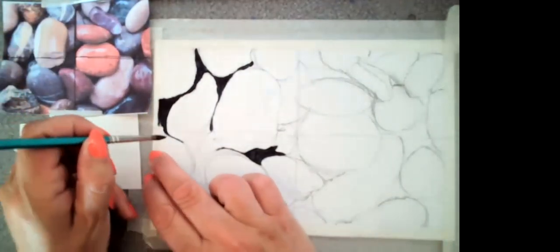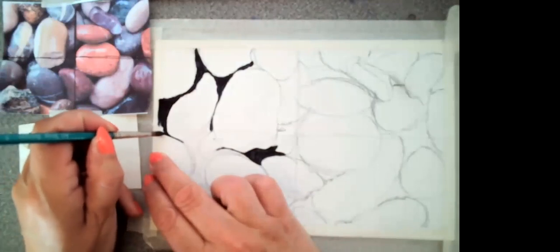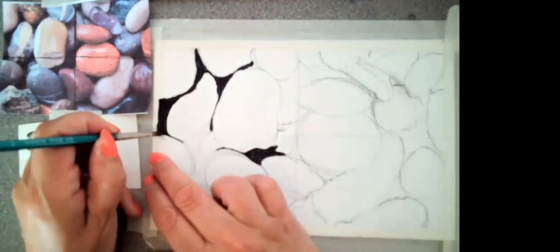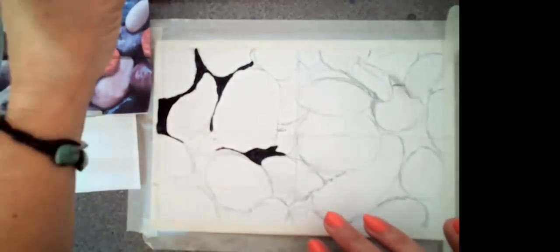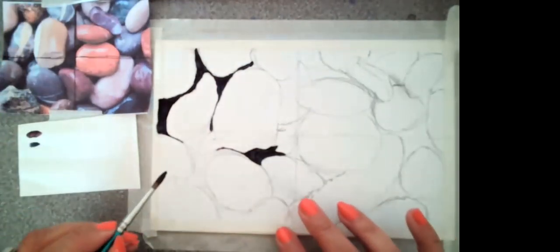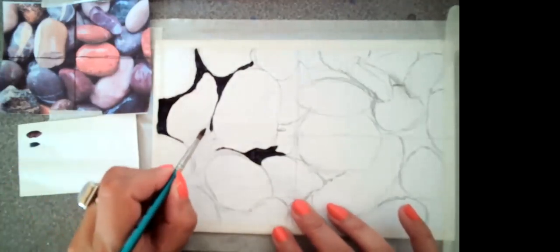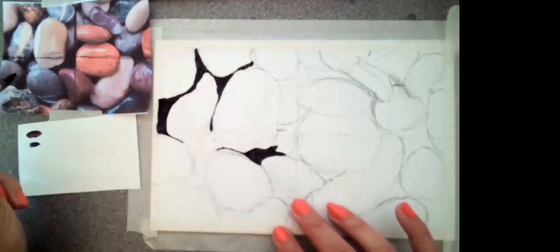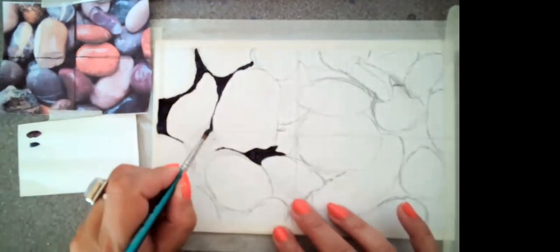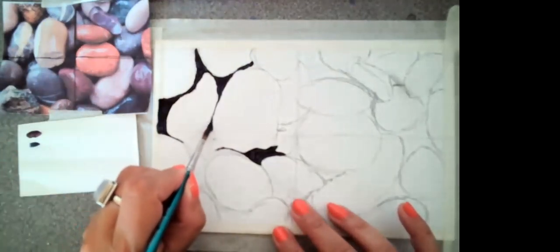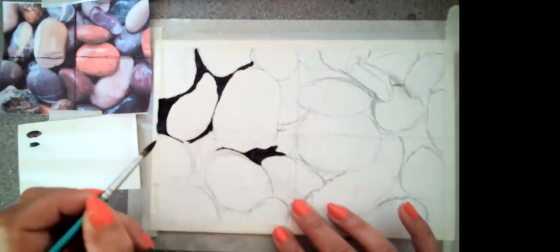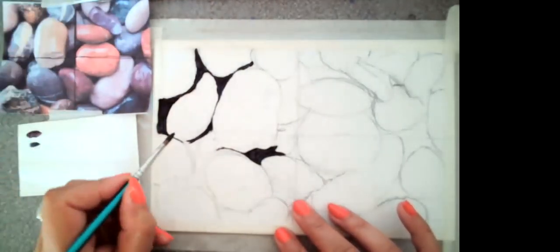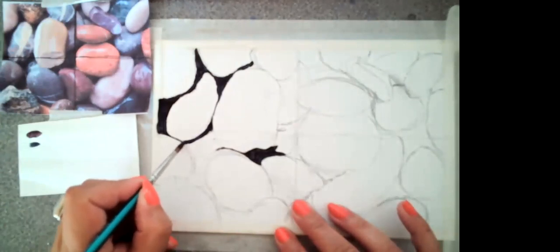And then again the edge of this. It's really quite enjoyable popping all these shapes in. And then again I can see the shadow here between, so I'm going to make the shape between them.